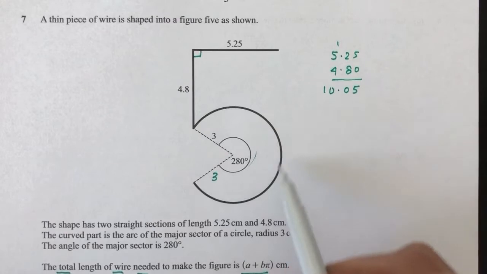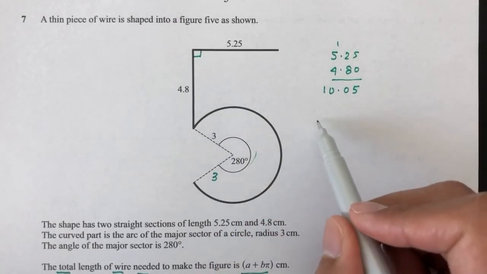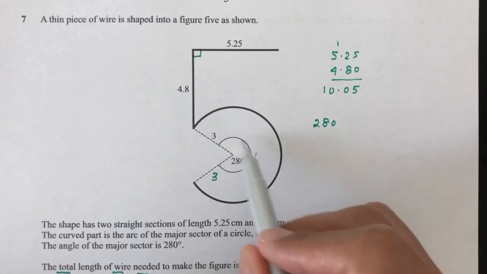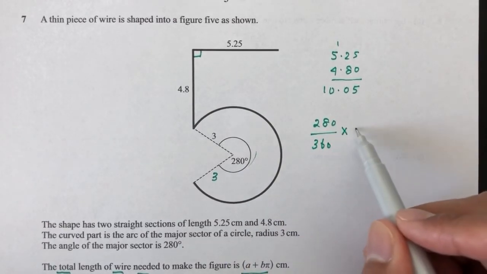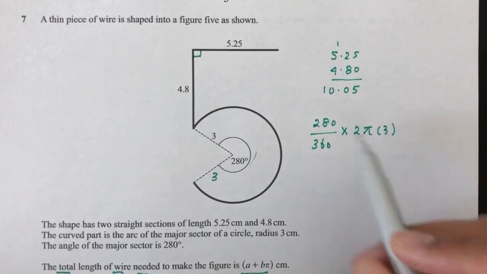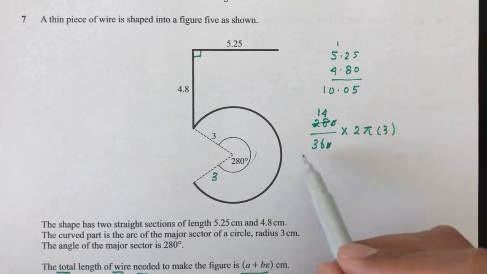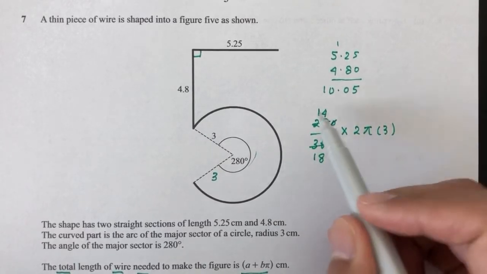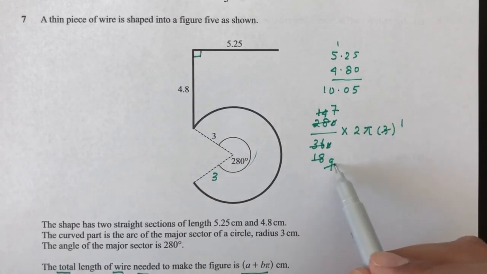How about this one? How do you find the length of an arc of a circle? You have to use 280, this is the angle, divided by 360, times 2 pi r, where r is 3. Simplify. Divide by 2, we have 14. Divide by 2, we have 18. Divide by 2, we have 7. We have 9. 3 is 1, 3.